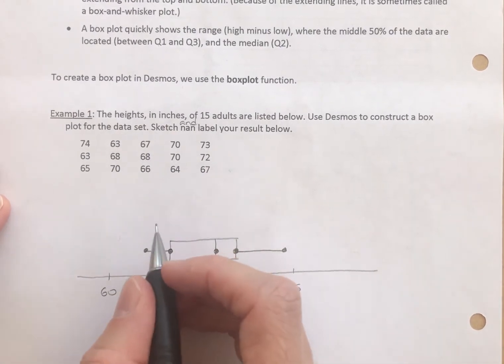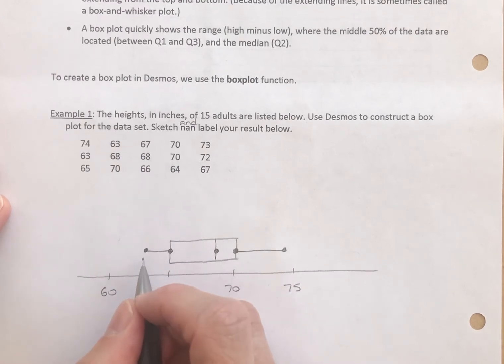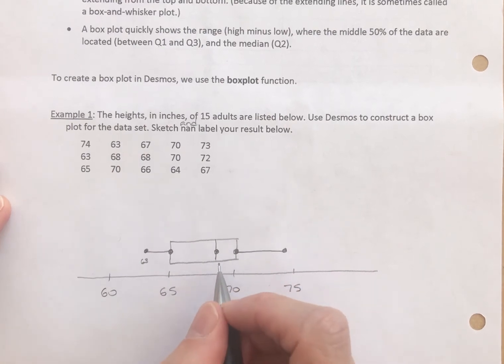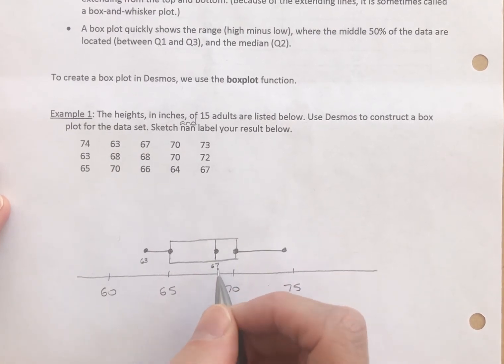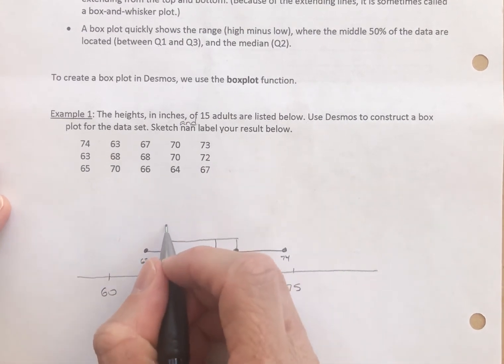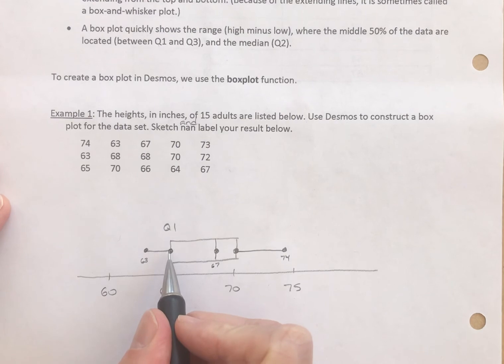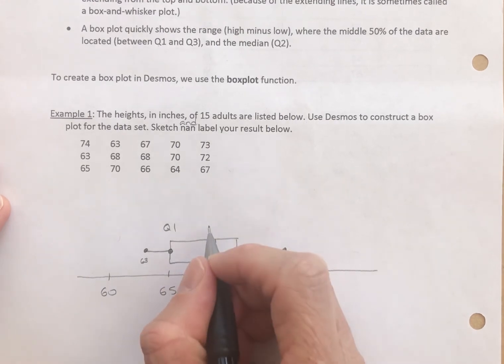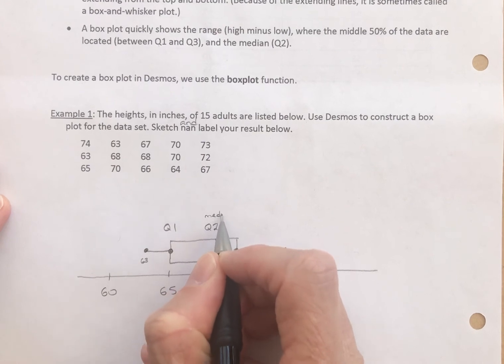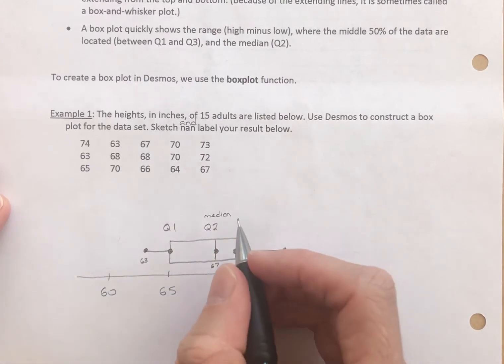Okay, and again, we don't need to do this, but if you want, we can put the values: 63 here, 67 here, and 74 here. And of course, this is quartile 1, the 25th percentile. This is quartile 2, also called the median because it's the 50th percentile.